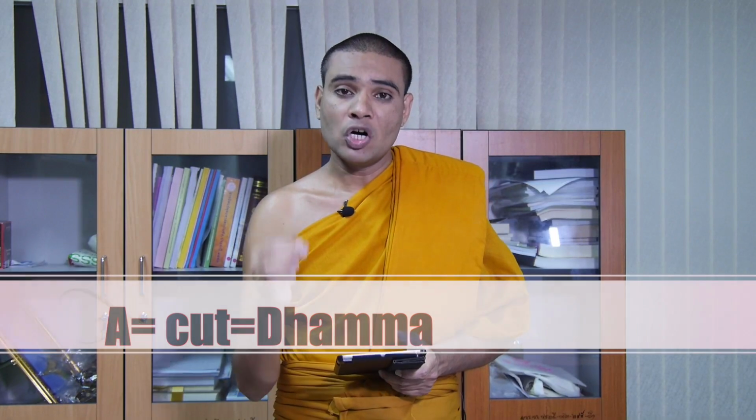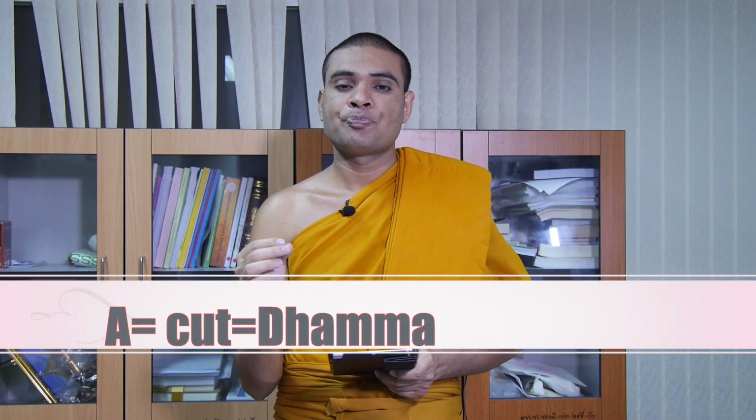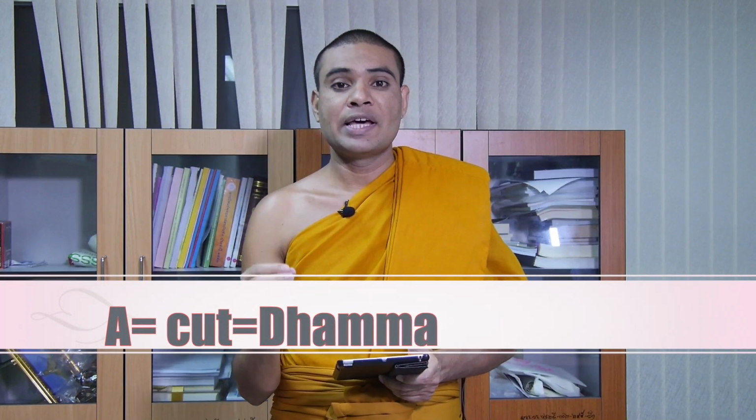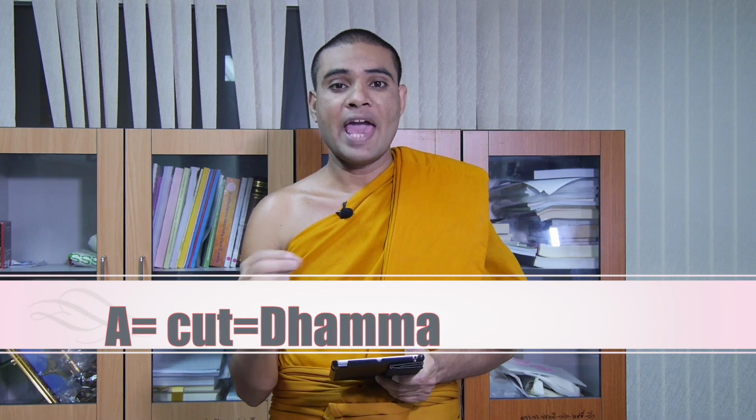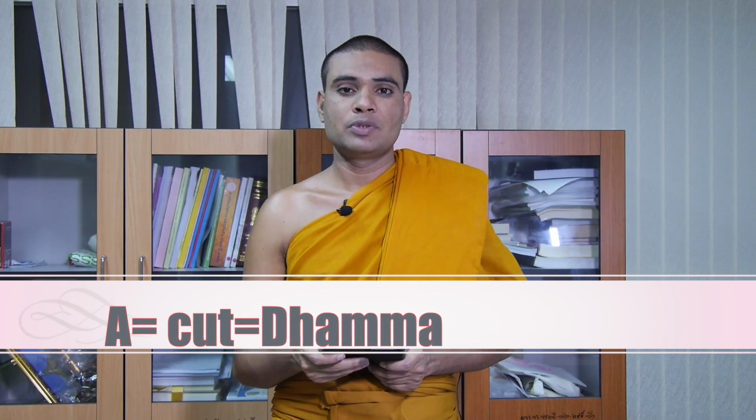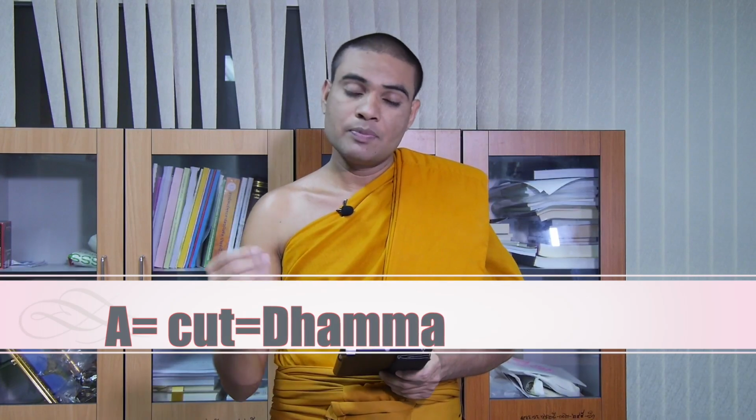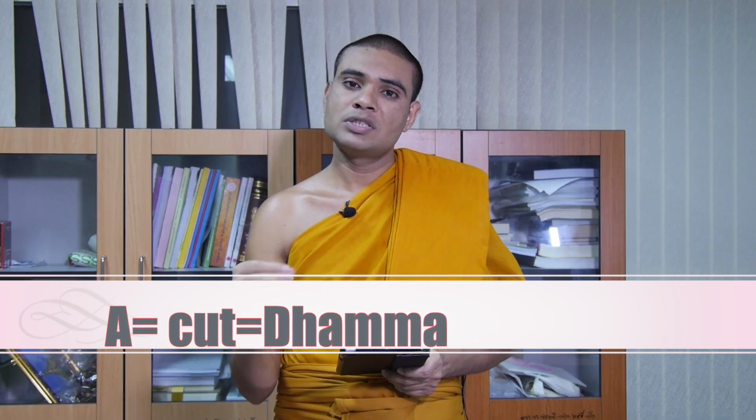The sound A is written using the letter A. For example, the English word that is very close is cut.